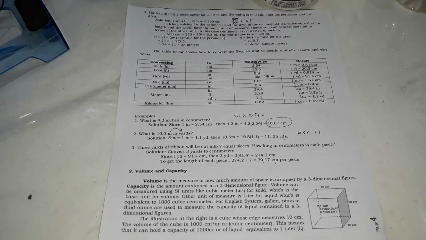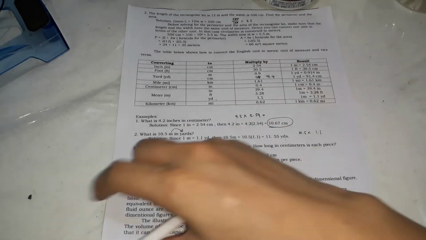The illustration at the right is a cube whose edge measures 10 centimeters. The volume of the cube is 1000 cubic centimeters or cc, because the volume is length times width times height, so 10 times 10 times 10, that's 1000. So the volume here is 1000 cubic centimeters or 1 liter. So 1000 cubic centimeters is also equivalent to 1 liter. That's for the volume and capacity.